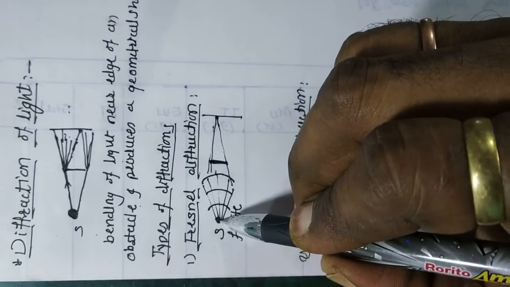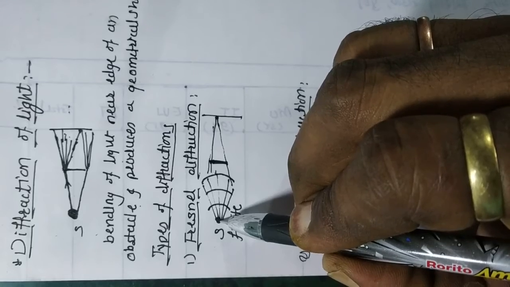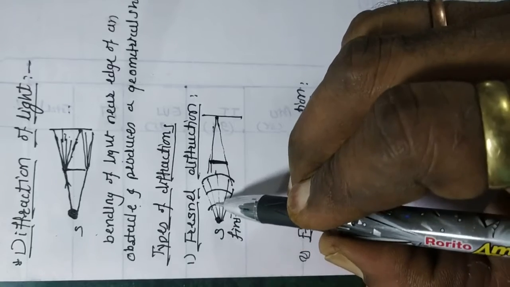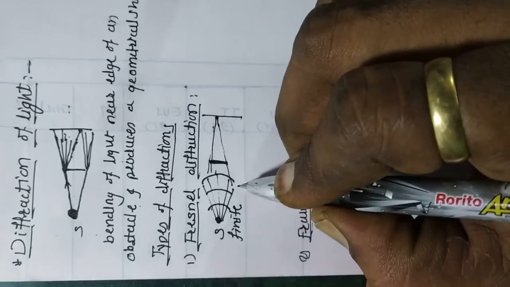If the source of light is at finite distance, then the incident wavefront is either spherical or cylindrical.